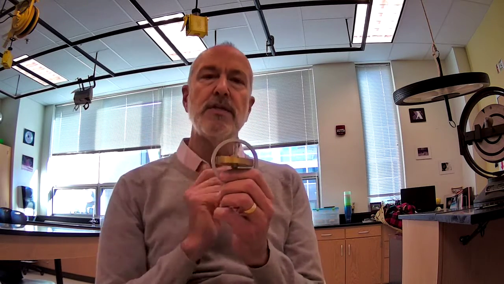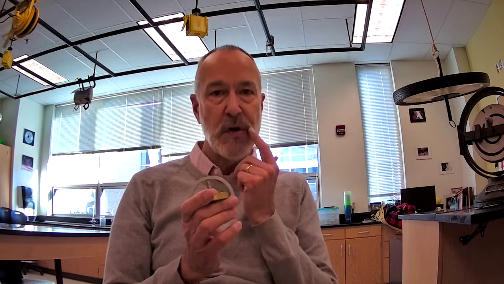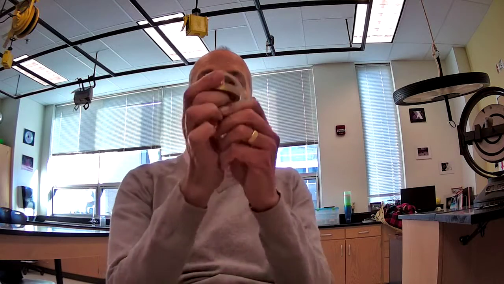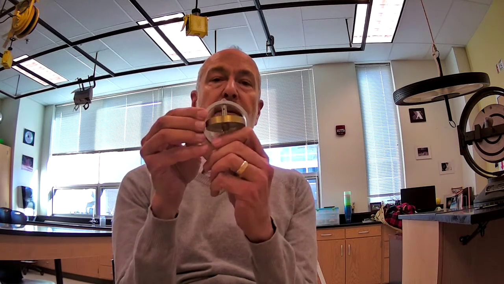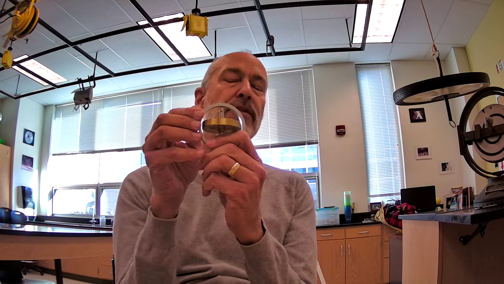And the reason it stays in one direction is because angular momentum is conserved if you don't have an external torque, just like linear momentum is conserved if there's no net external force. So if there's no net external torque on this thing, the angular momentum will stay in the same direction. But it's a little weird.